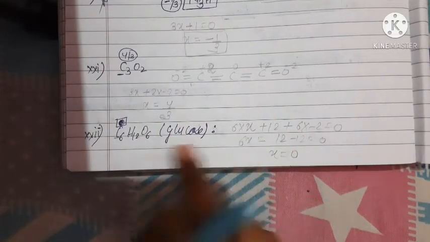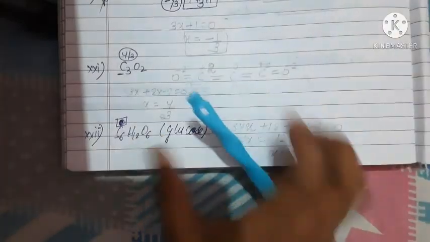In glucose, carbon has an oxidation number of 0.